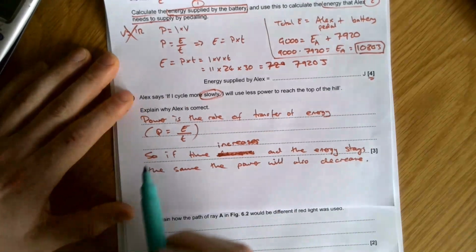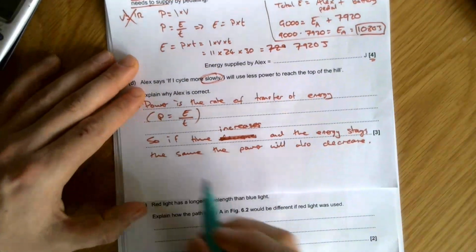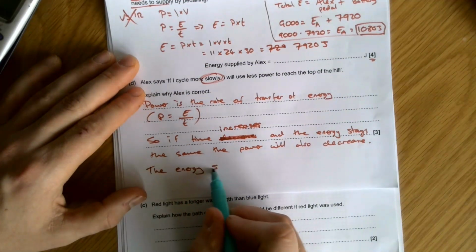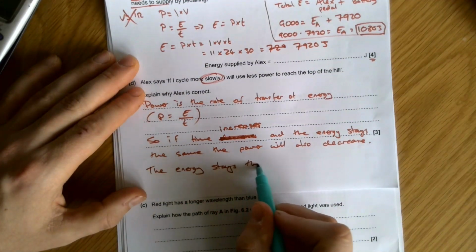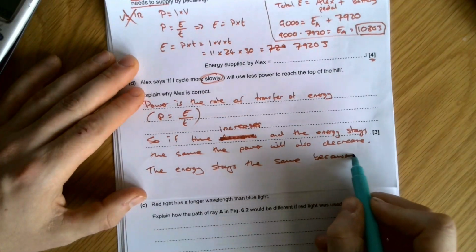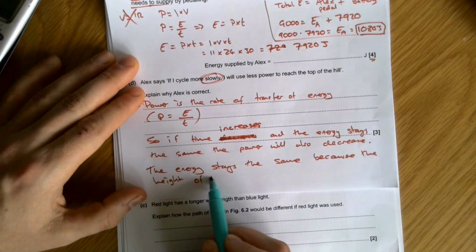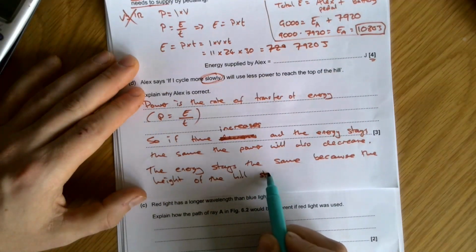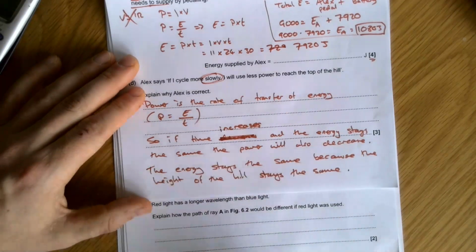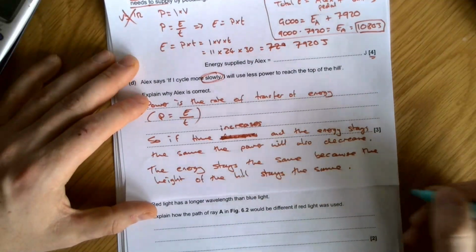Now what have I also assumed? I've said that the energy stays the same. Is that correct? Well, it is correct. The energy stays the same because the height of the hill stays the same. Alright, the total GPE is always going to be the same because the total height of the hill stays the same.